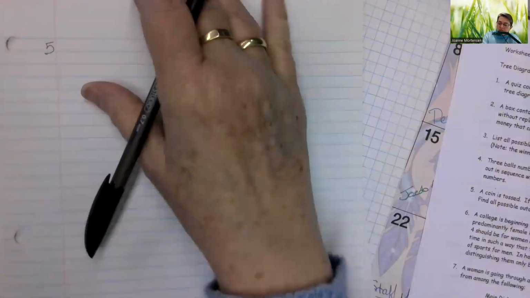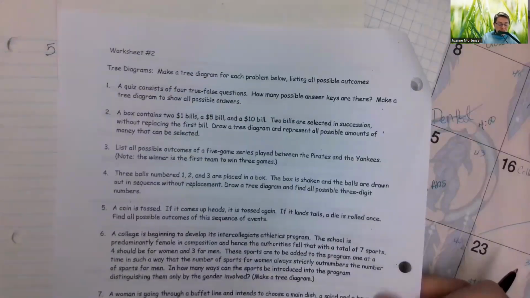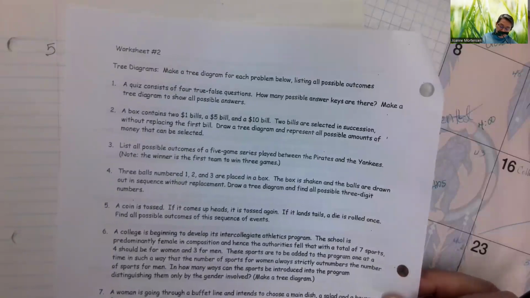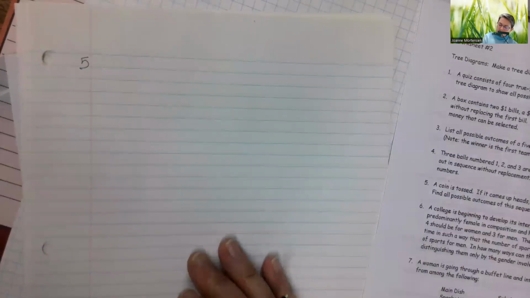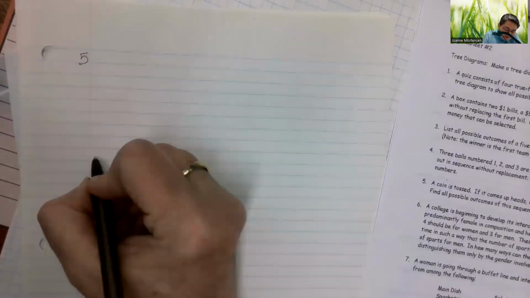Number 5. Again, I don't know what I'm going to show you. Worksheet 2, tree diagrams. A coin is tossed. If it comes up heads, it is tossed again. If it lands tails, a die is rolled once. Oh, I know that one's in the worksheet in the notes somewhere, but we'll do it anyway. So start.